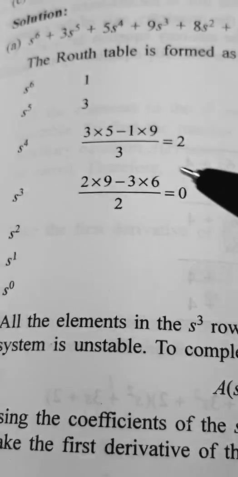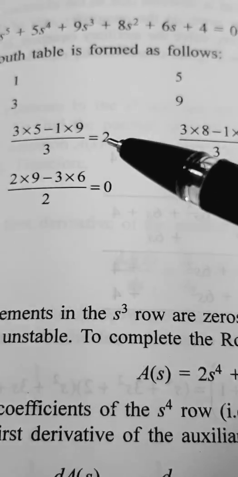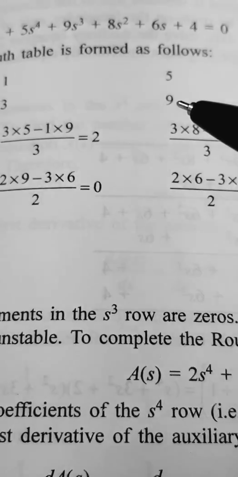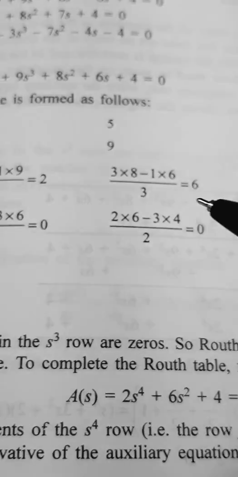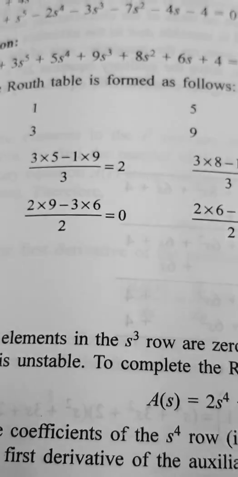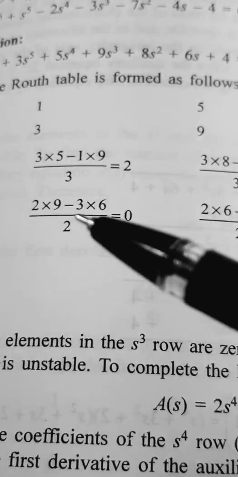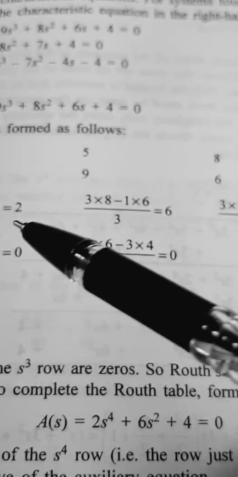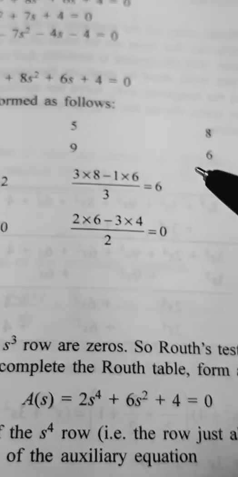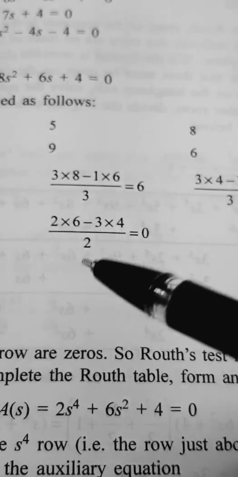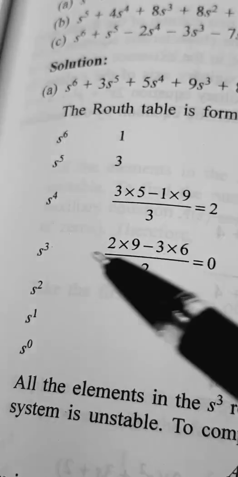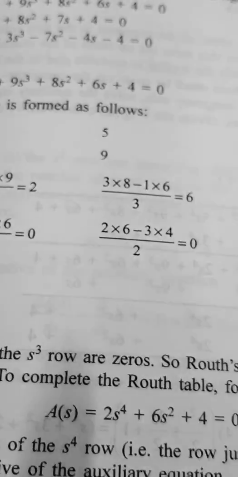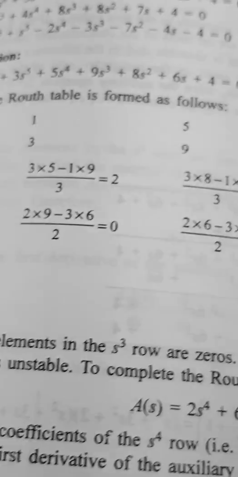So like that. Next, by using these two rows, you have to get 2 into 9 minus 3 into 6 divided by 2. 2 into 9 is 18, 3 into 6 is 18, 18 minus 18, you will get 0. Next element, if you are calculating, that is 2 into 6 minus 3 into 4 divided by 2, that also 0. So all the elements in a particular row become 0. That is the difficulty 2.